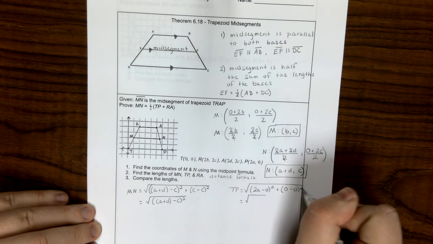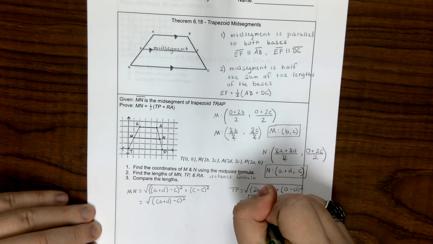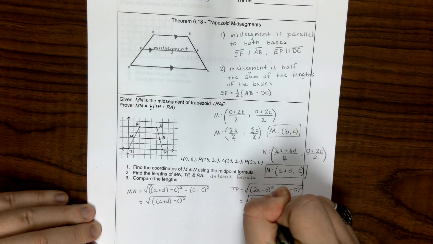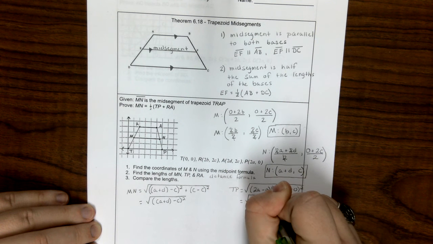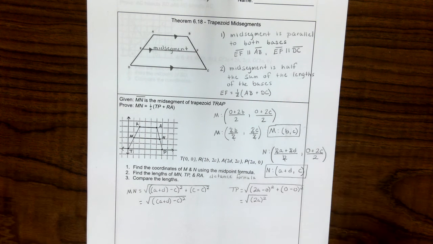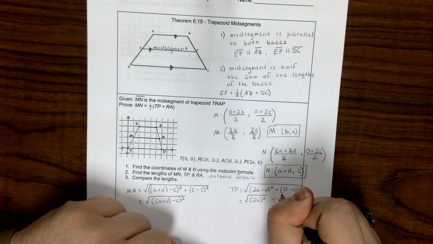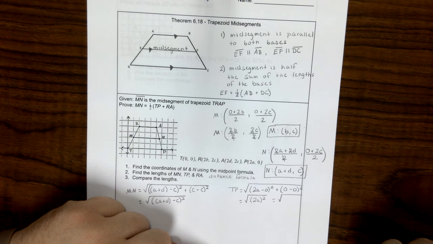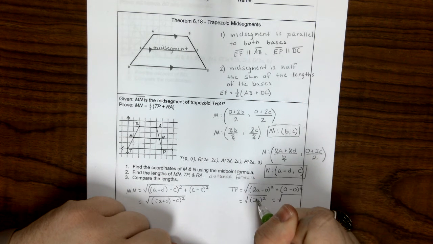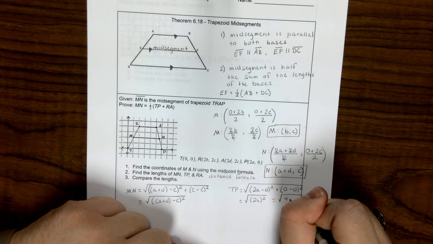Zero minus 0, that's all going to go away. So we're left with 2a all squared because we have a 0 left. And then if we simplify that, you square everybody, so 2 squared is 4, and then a squared is just going to be a squared.